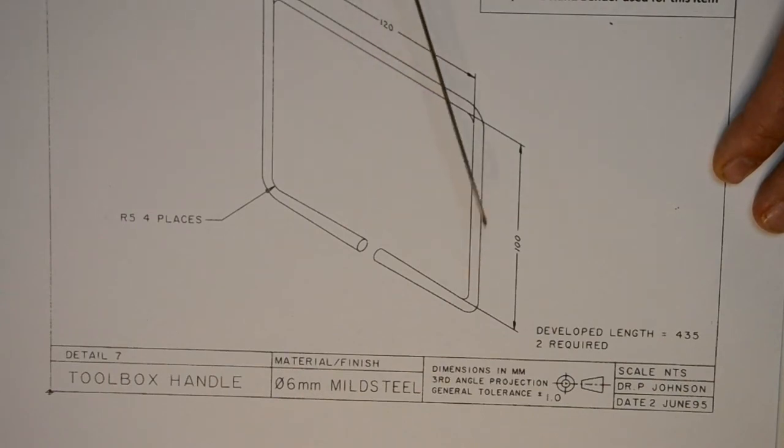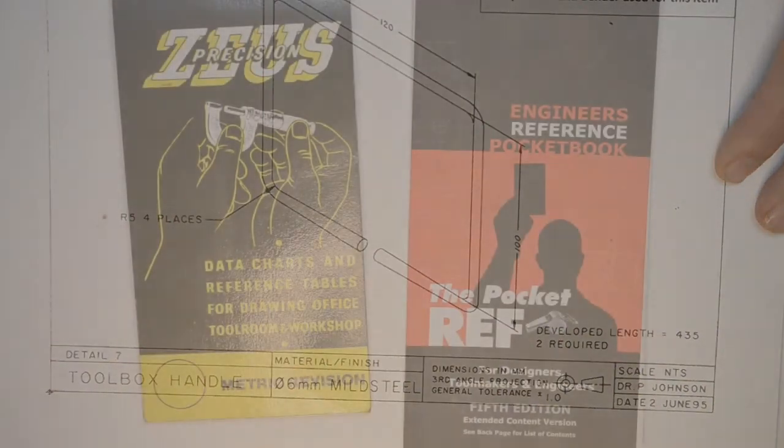There's also dimensions in here, and the dimensions are there for checking only. If you use the machine accurately, this is exactly what you should get. You should have 100 mil on the inside. Notice that these are on the inside, not the outside. And you should have 120 mil across the inside at the top. If they are all correct, then your finished item should be exactly right.